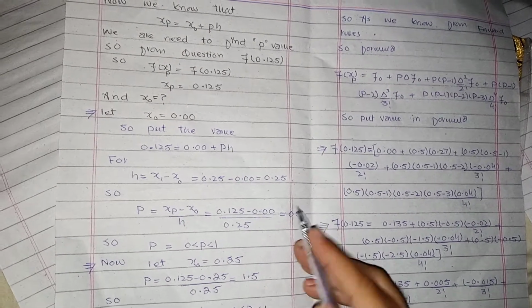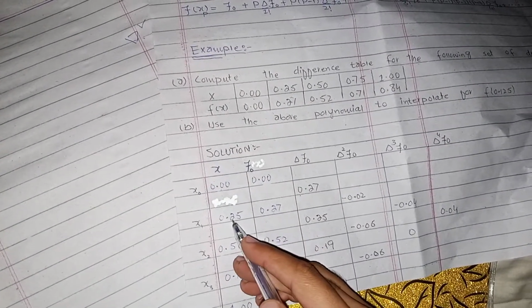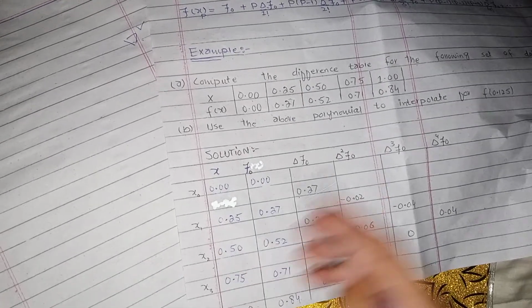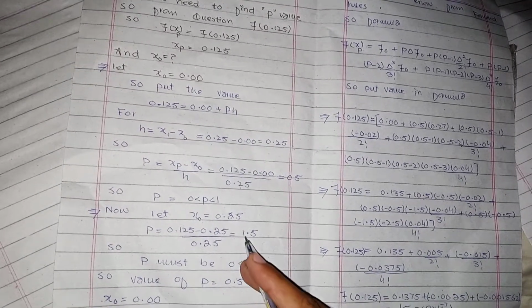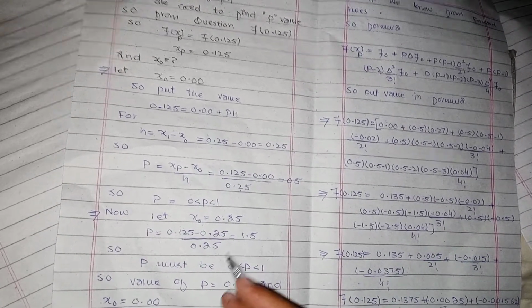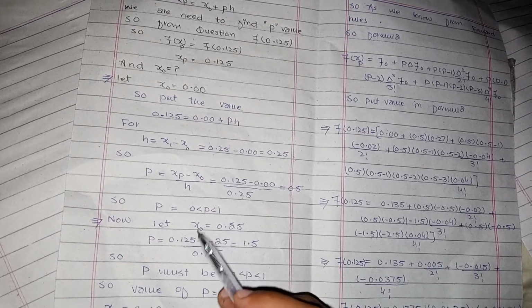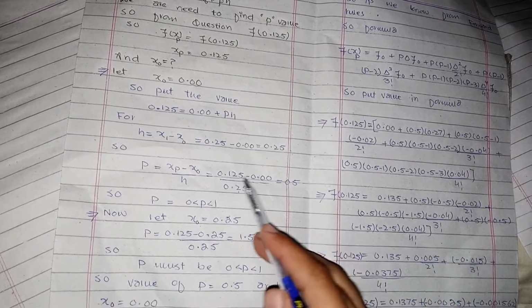Now I am just checking for this value also, because the value of phi is between these two values, so I am also considering it. So what will give us this? Let's consider the value of x naught as 0.25. The value of phi at this point is 1.25, which is not up to the mark as per the requirement, because they have told us that the value of phi must be between 0 and 1. So this is not a suitable point for us.